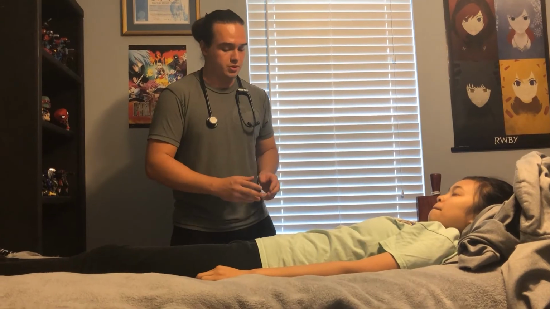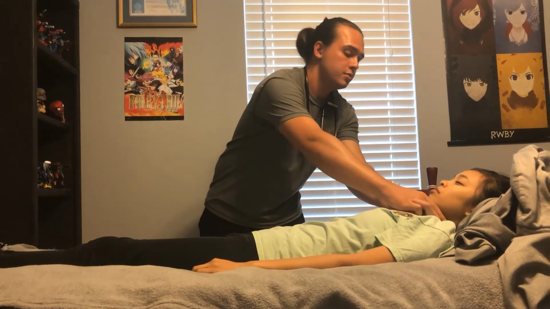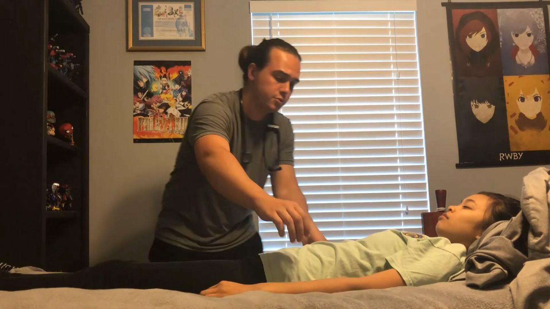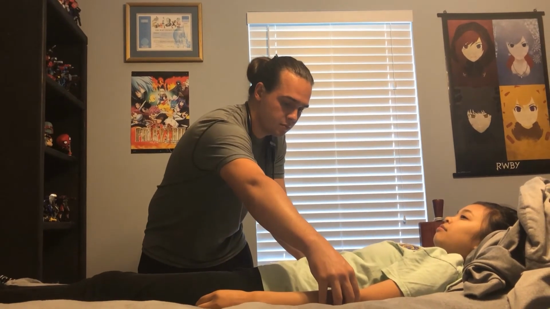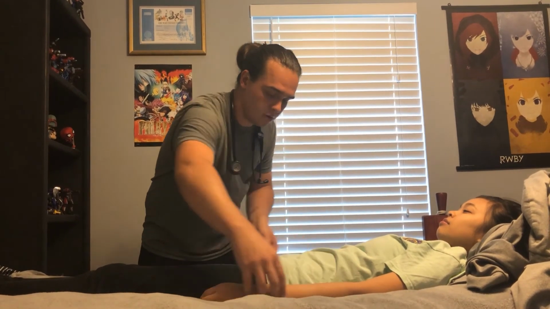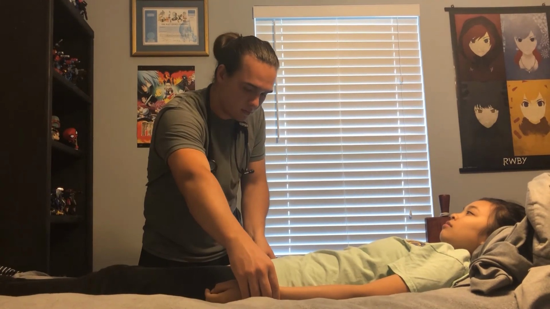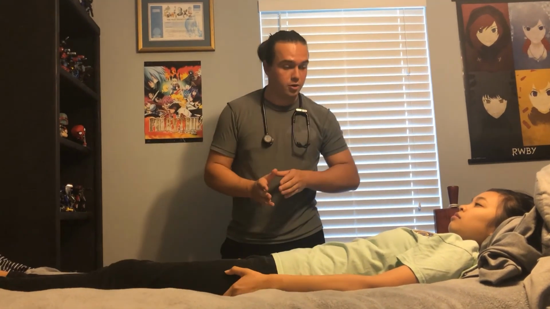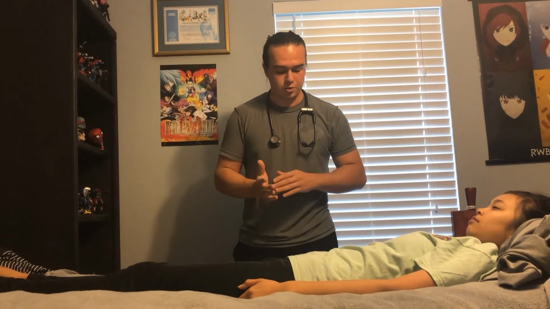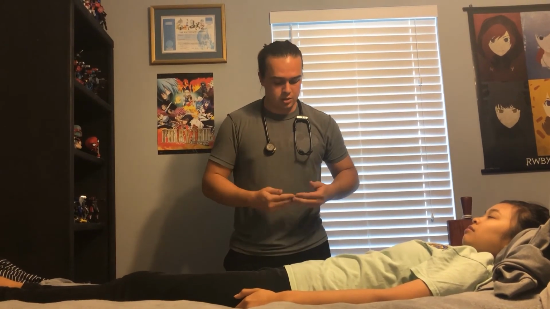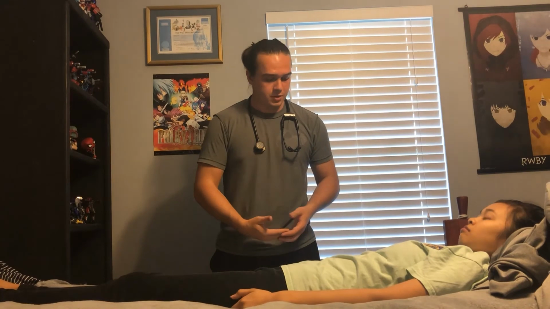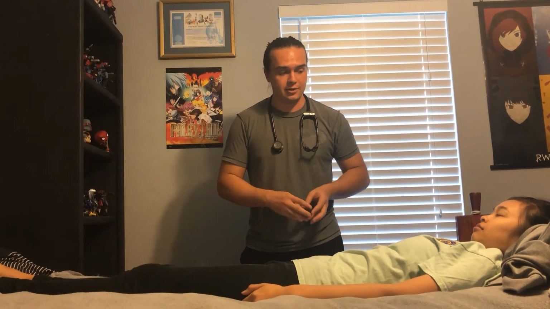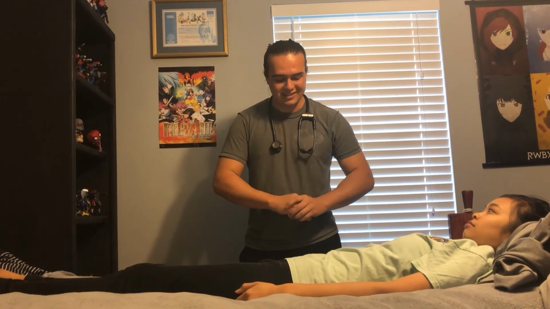I'm going to palpate your pulses. I'm going to start with your carotid. Okay, your brachial. Your radial. Alright, next I would do the femoral artery, which is located in the groin, found below the inguinal ligament, between the pubis and anterior superior iliac crest.